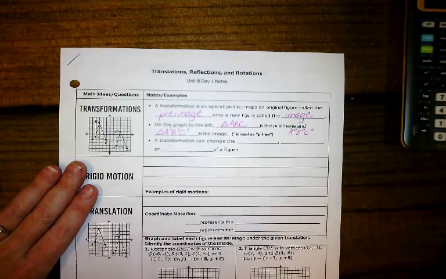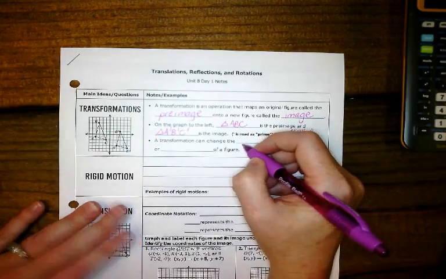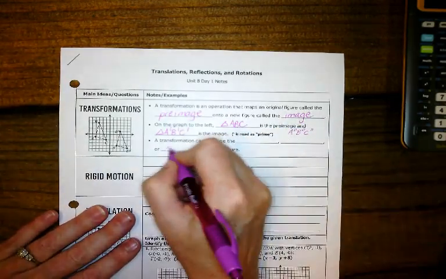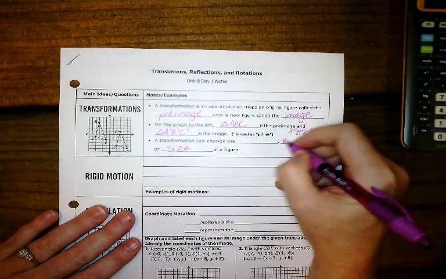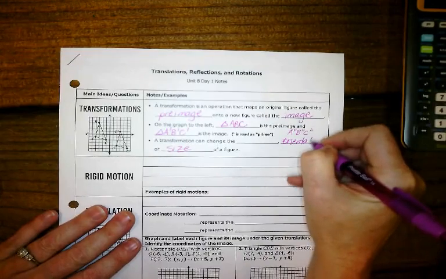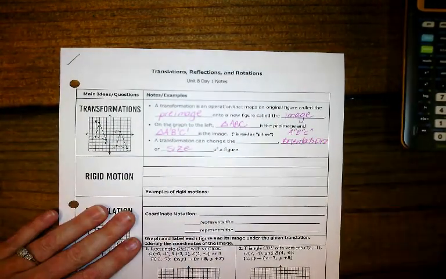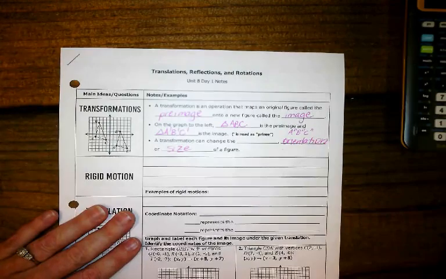Okay? Now, transformations can change everything about a shape. So what are things you can change about a shape? Size. You can change its size. What's something else you can change? Orientation. What does orientation mean in terms of this? Location. No, it's about which way it's turned or which way it's pointed.